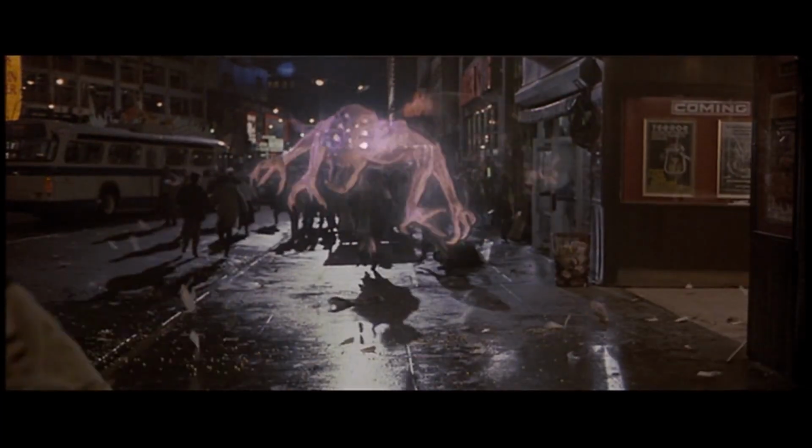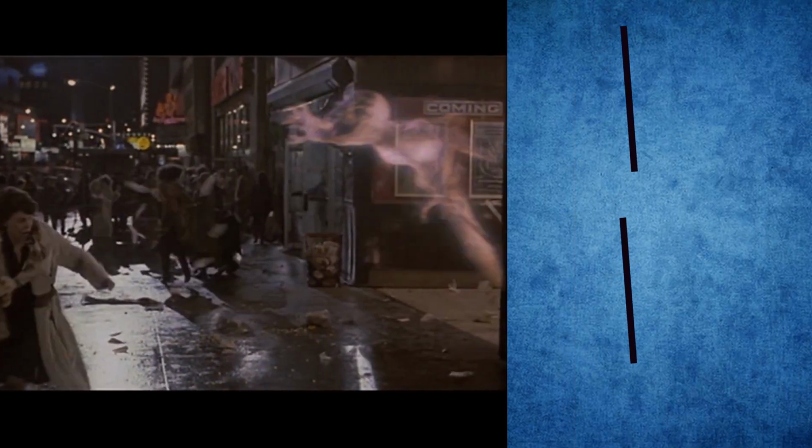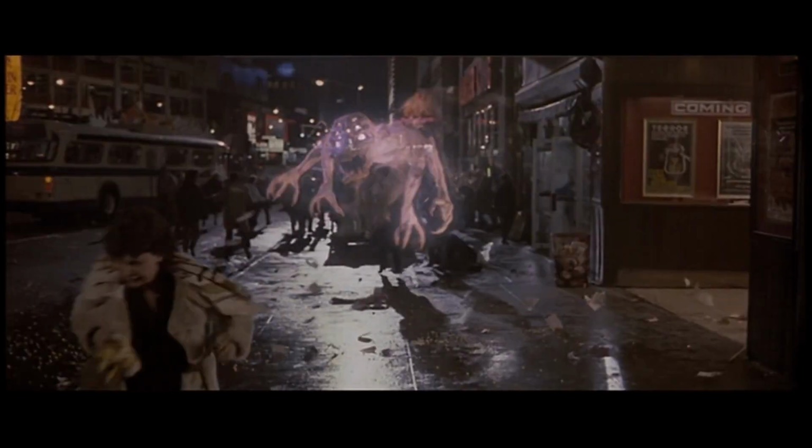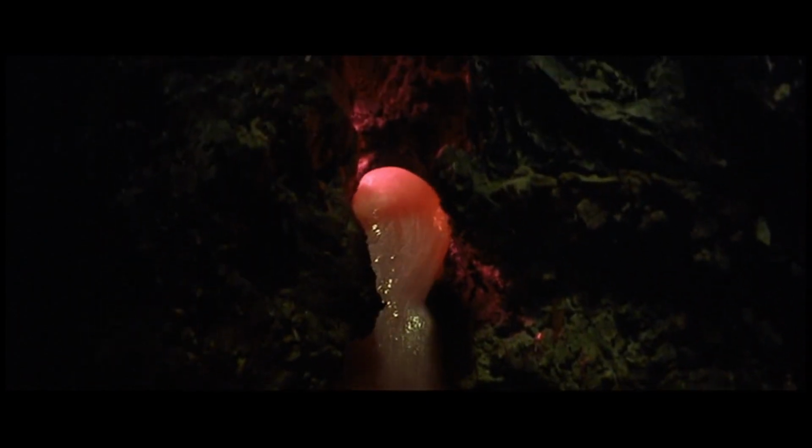Next up is the theater ghost. This one is very similar to the subway ghost from the first movie. It even has the same exact classification, that being a Class 5 full roaming vapor. Again, like the subway ghost, it is very likely that this is just a standard Ghost World ghost who found a way into our dimension. However, this time we know how it got here, and it was because of the pink slime.